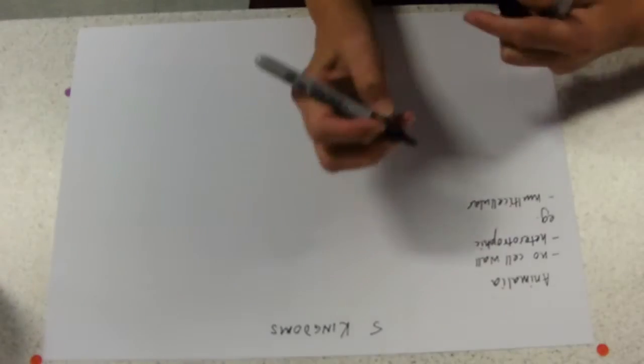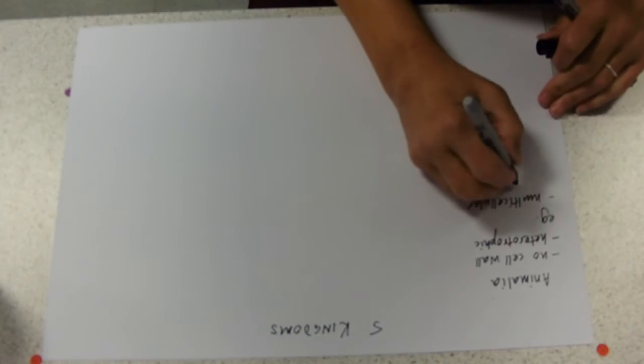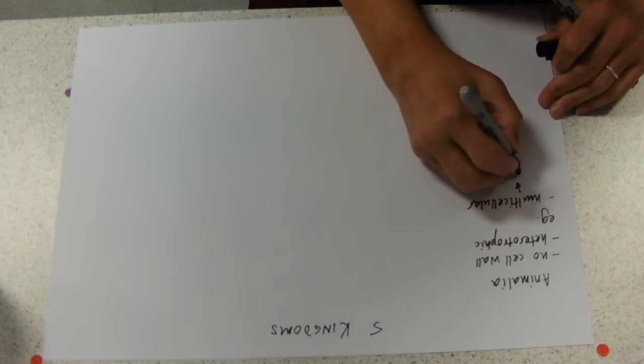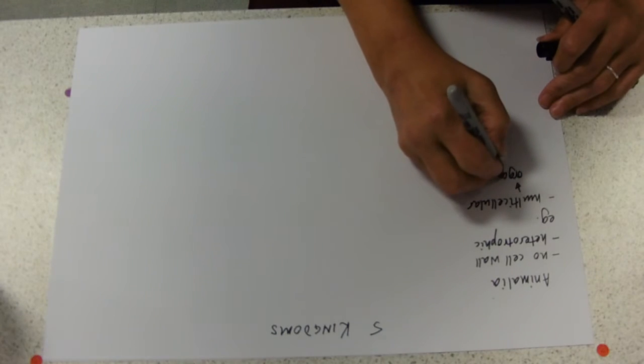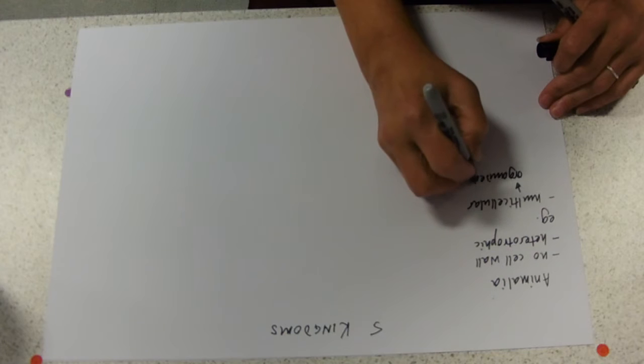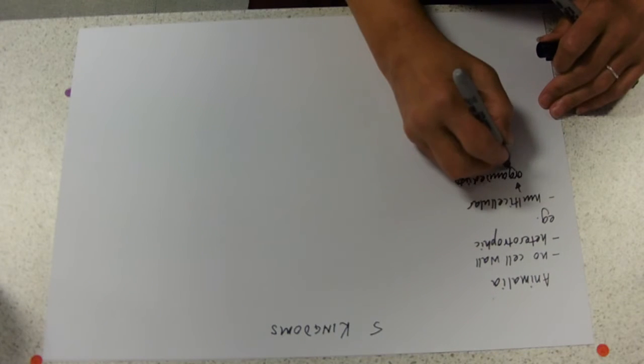So you need an example, and you need to know that they're multicellular. There are other multicellular kingdoms, but pretty much we're multicellular. And what do you know from core? Therefore, organised into tissues.